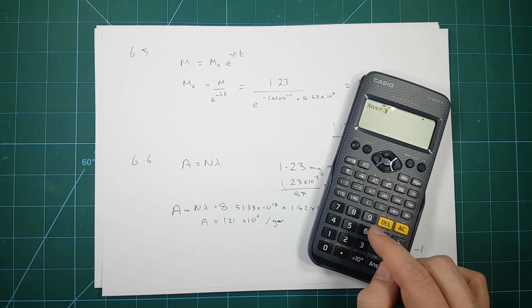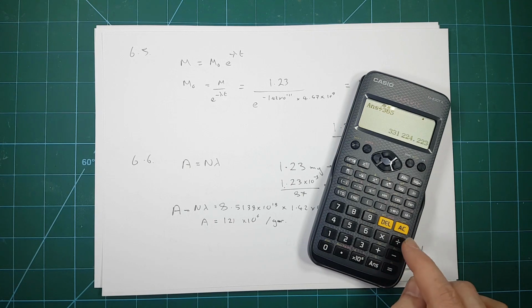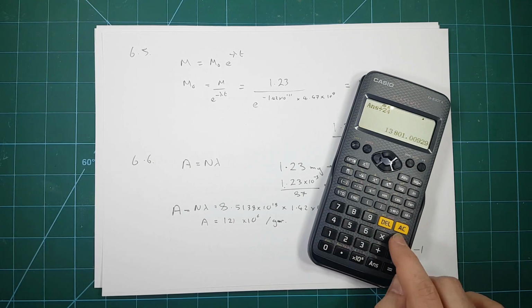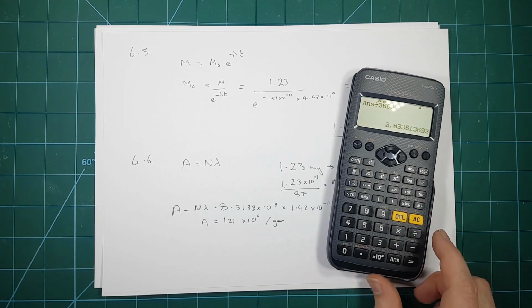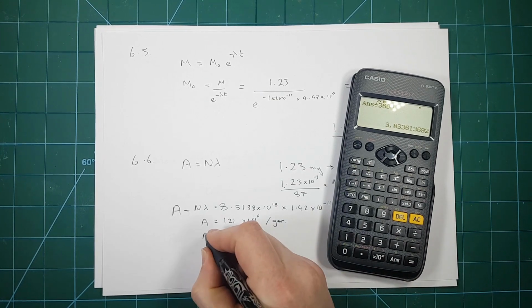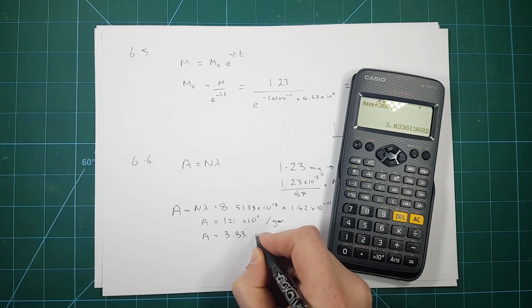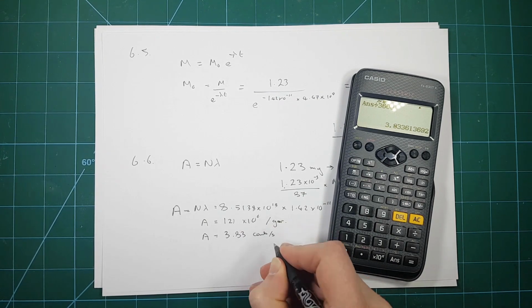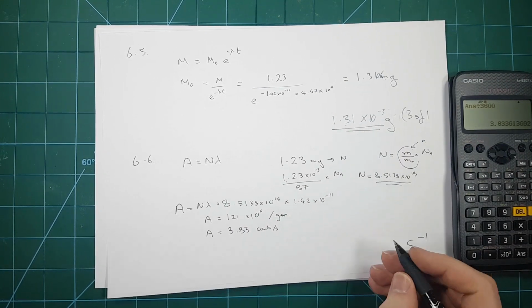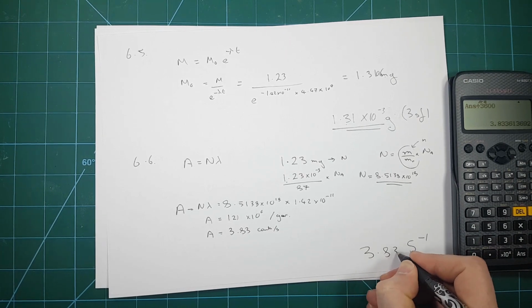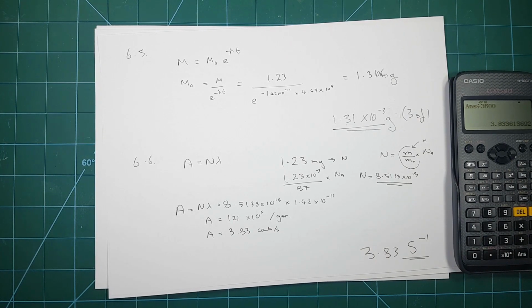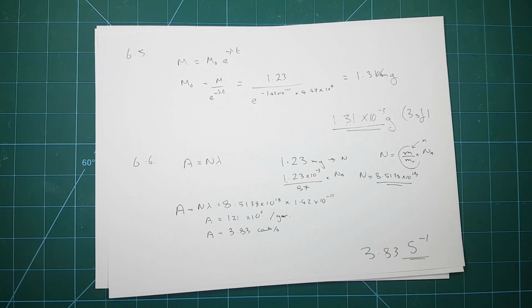So we divide by the number of days, divide by the number of hours, divide by the number of seconds in an hour, and we get 3.83. So the activity is equal to 3.83 counts per second. So our final answer is 3.83 counts every second. There's lots of converting units in that particular one, which I guess is why it's 3 marks.